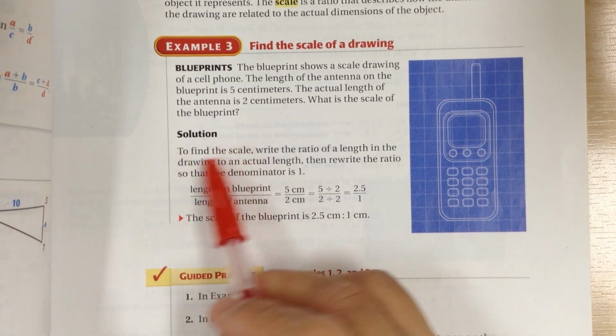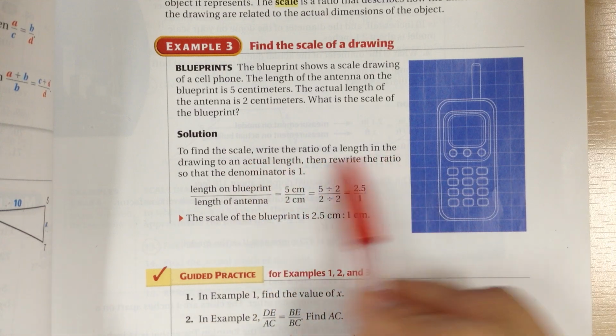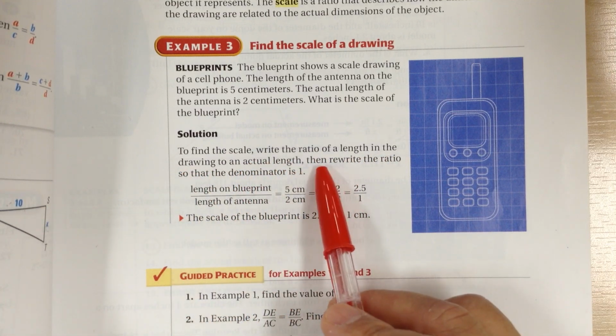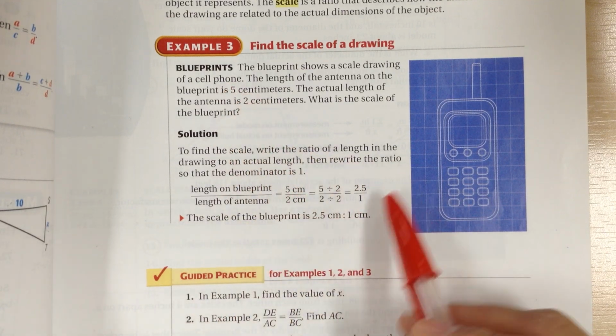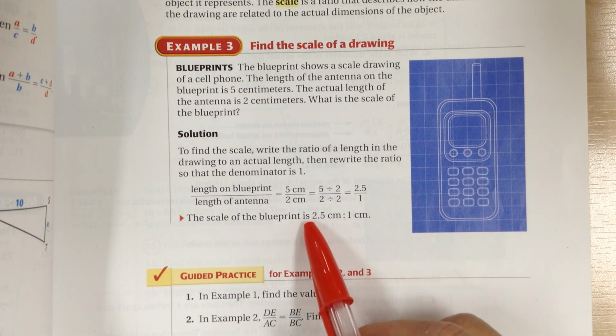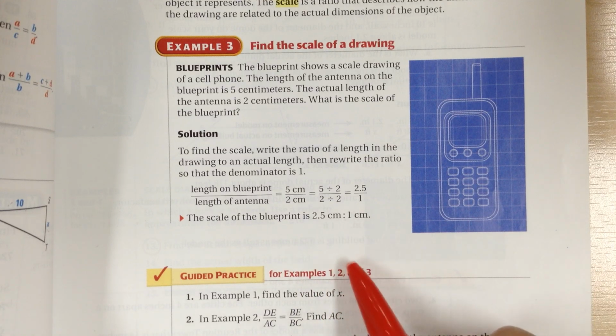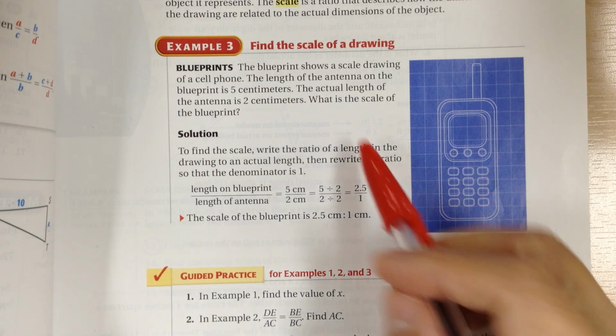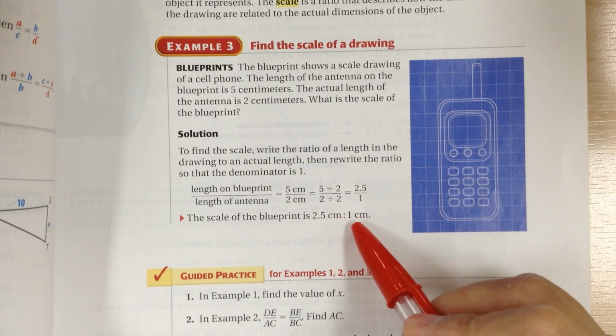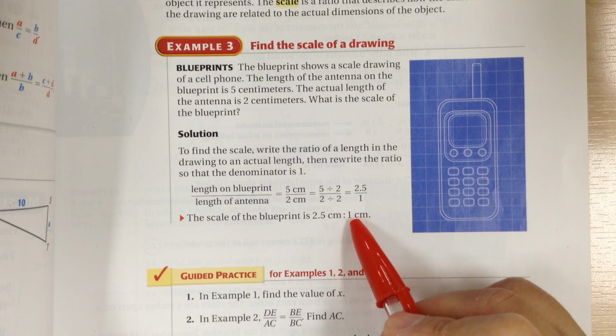It said, okay, to find the scale, write the ratio of the length in the drawing to actual length, then rewrite the ratio so that the denominator is equal to 1. So I guess you divide everything by 2. So 2.5 to 1. Okay, so that's a scale. So whenever talking about a scale, they usually try to get one of the numbers equal to 1.